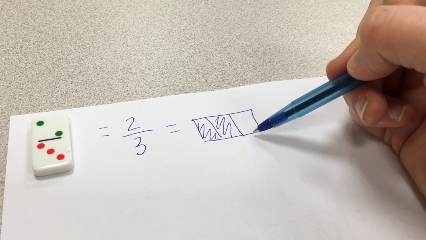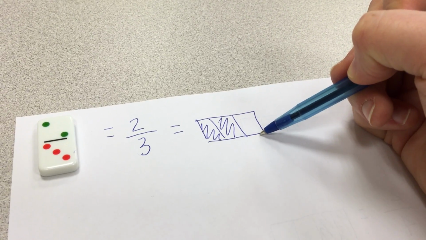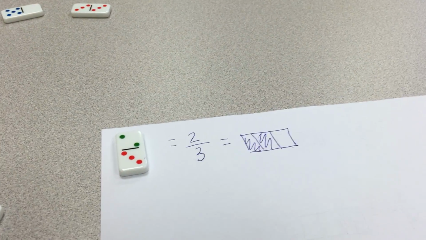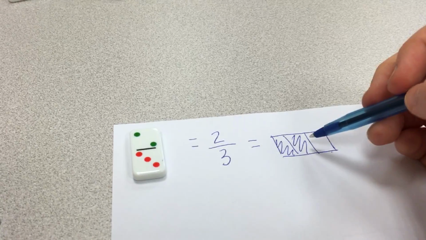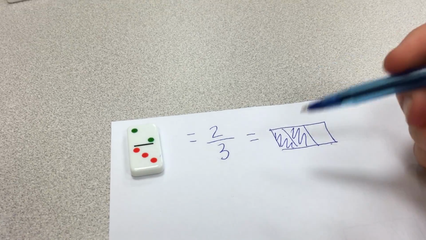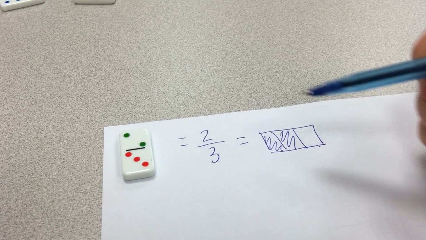So this would act as a model that the students could draw. And they're recording all of this just to further their understanding and to showcase what they have learned. So this could also act as a formative assessment for teachers.